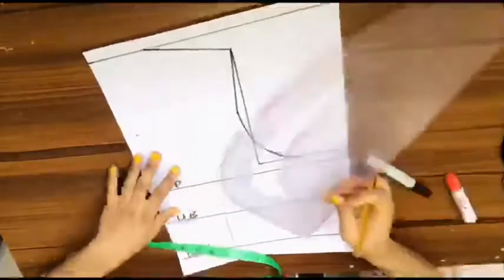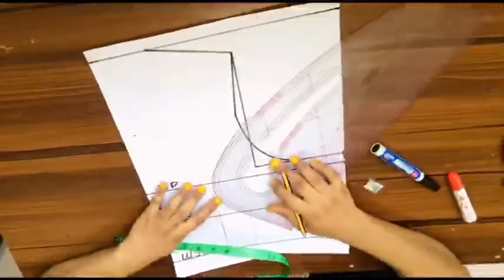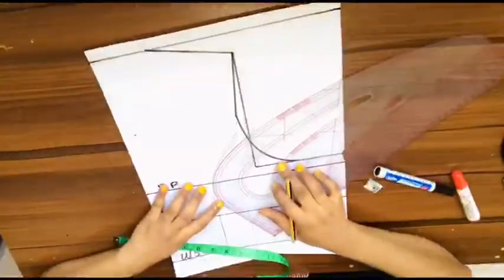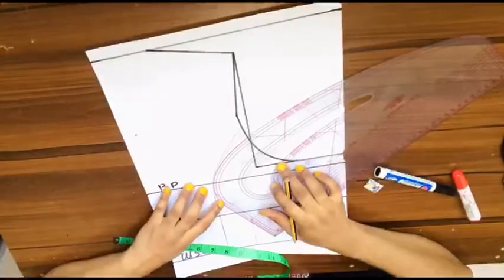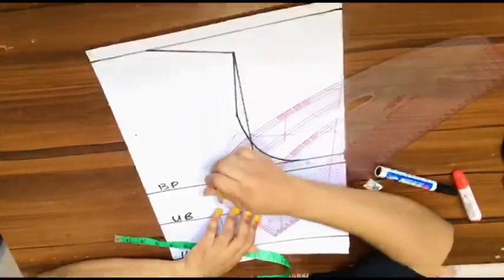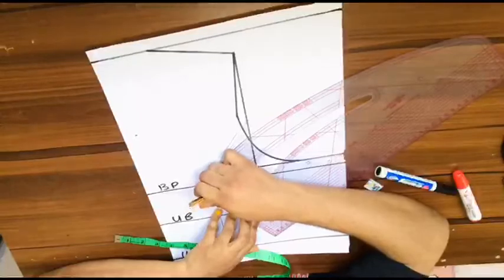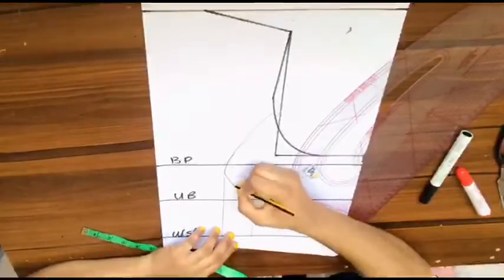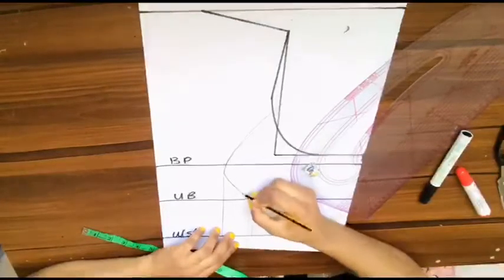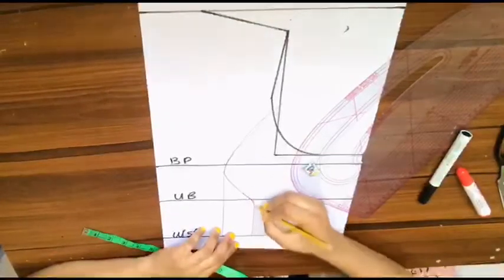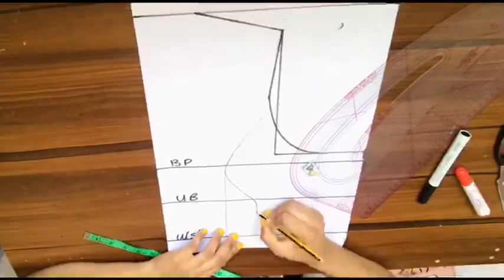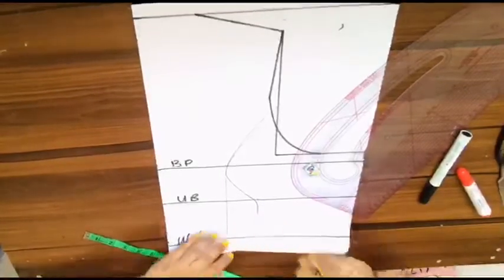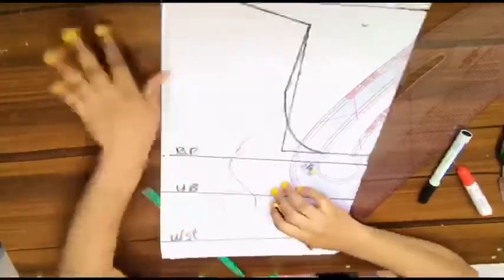If it's not working out the way you want, like mine is doing, I'm just going to use my pattern master to get that curve that I need. See it? Blend it out this way. I'm just going to add pressure to my pencil so that you can see what I'm talking about.